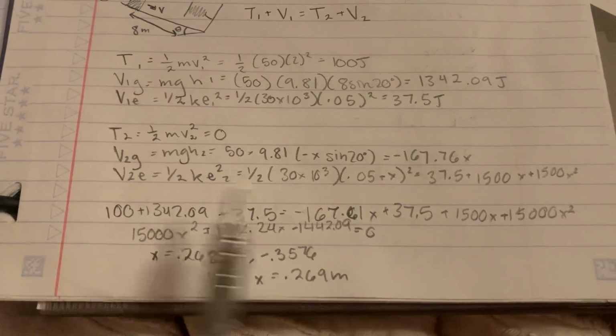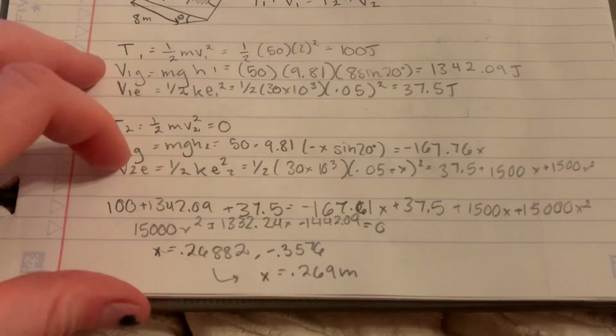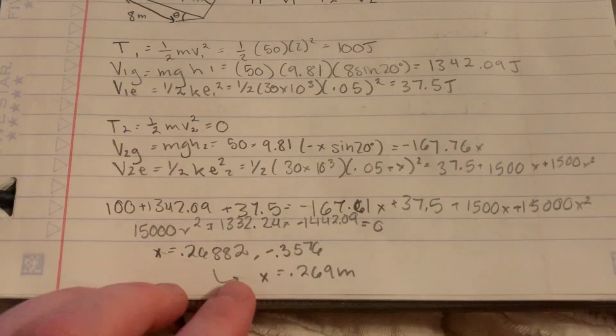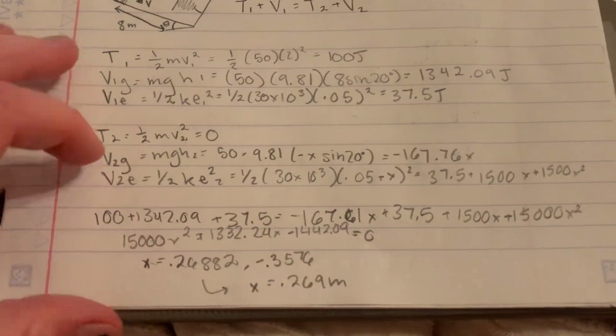I don't want to explain it too far, because we're running out of time, but then you get an x equals 2.69. With using this algebraic equation, you get one negative.